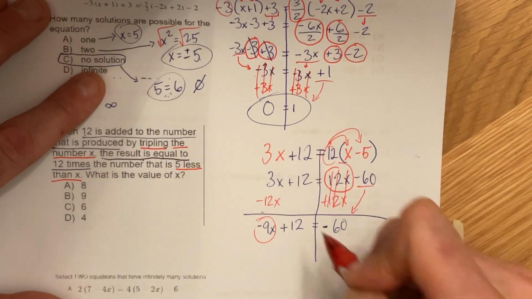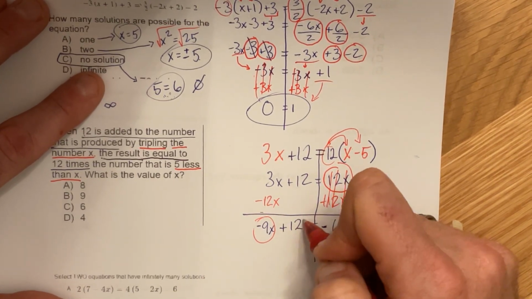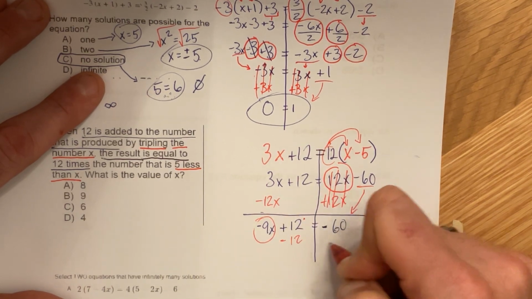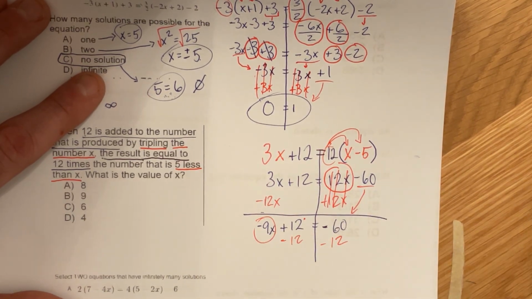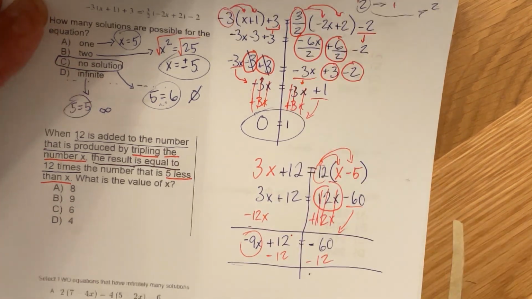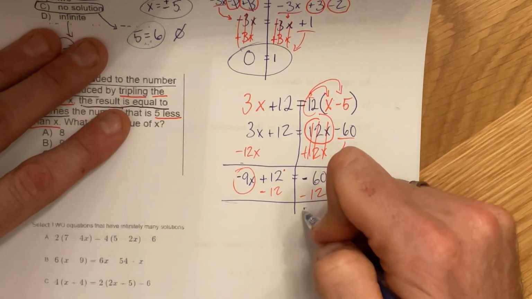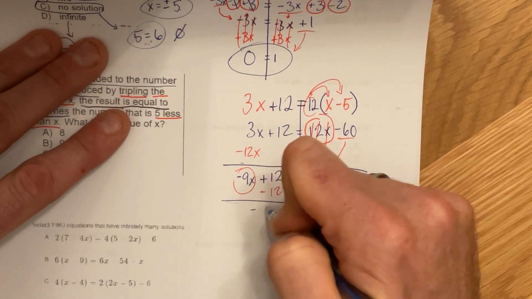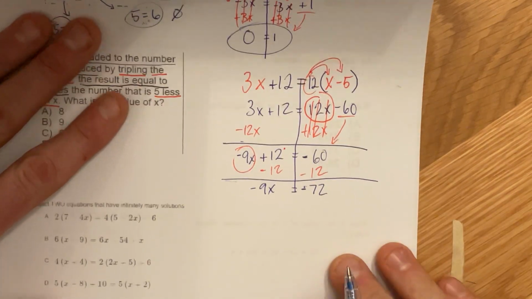I want to get my variable term here on its own, so I'm going to have to deal with this guy right here, this positive 12. We deal with that by canceling it with a negative 12. And then that is going to leave us with negative 72. Negative 9x equals negative 72.